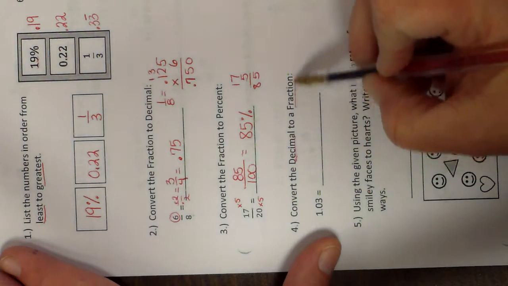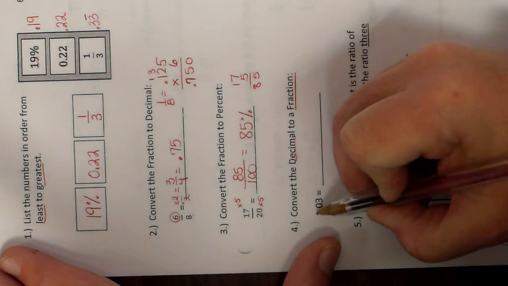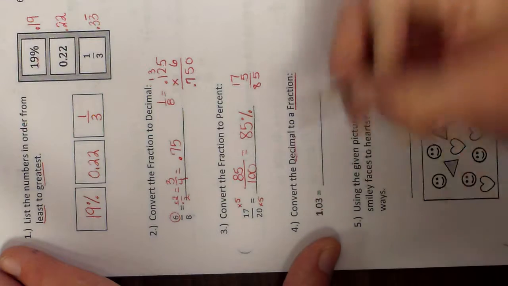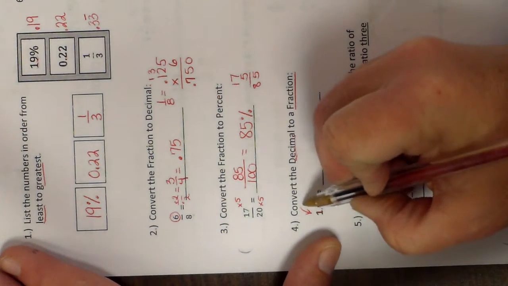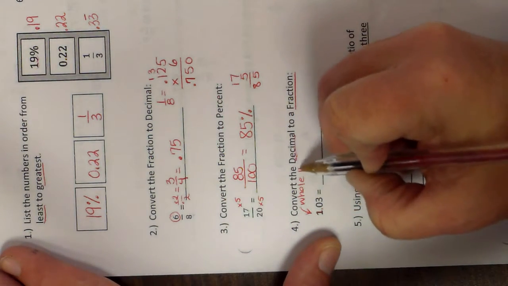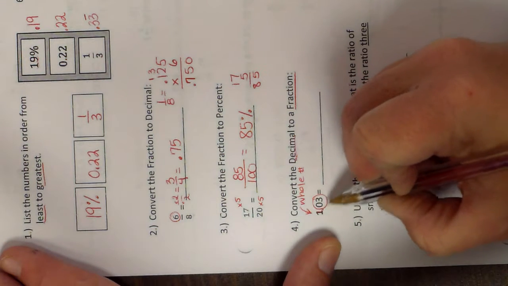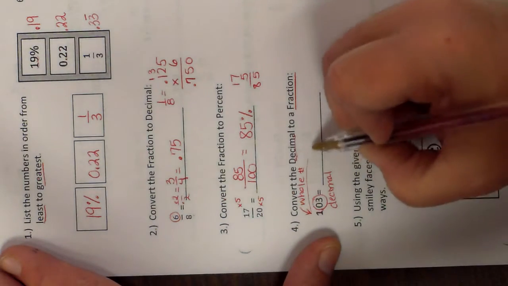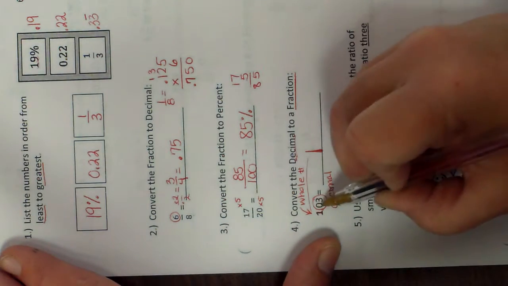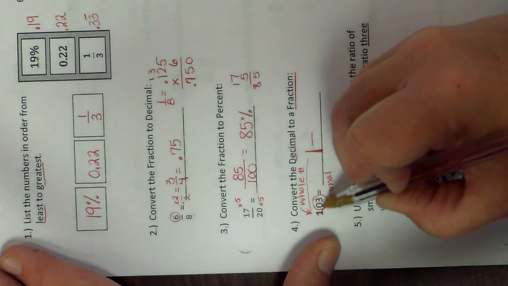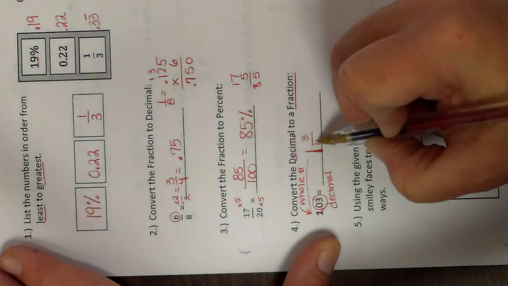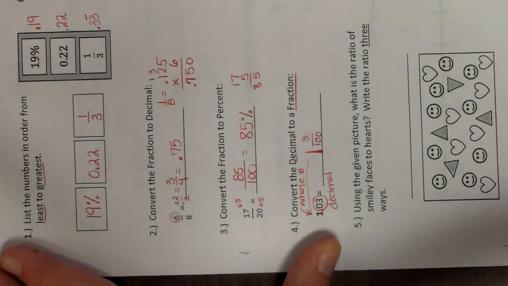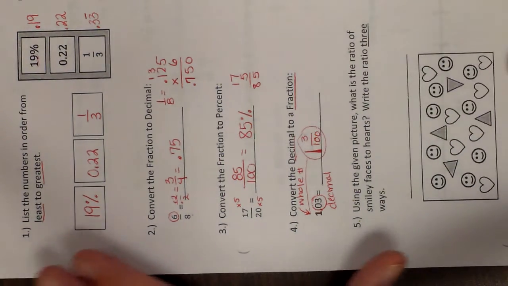Convert the decimal to a fraction. We have talked about the fact this has 1.03. The whole number does not become part of the fraction. The only part that is a fraction is the decimal portion. So when you write this as a fraction, your whole number gets carried over, and then you write 3/100ths. This is 2 digits out, so 3/100ths becomes your fractional part. 1 3/100ths does not simplify, therefore it is in simplest form, and you are done.